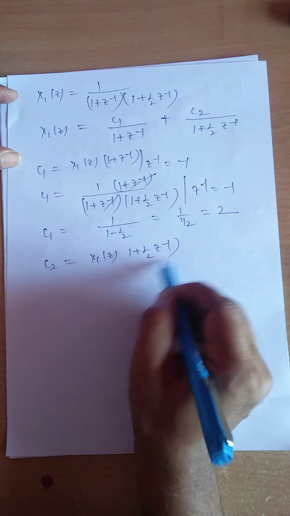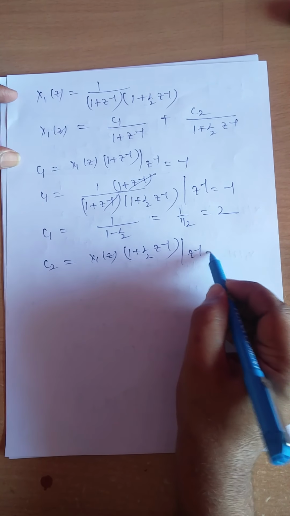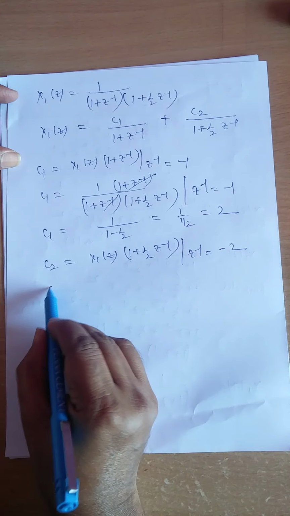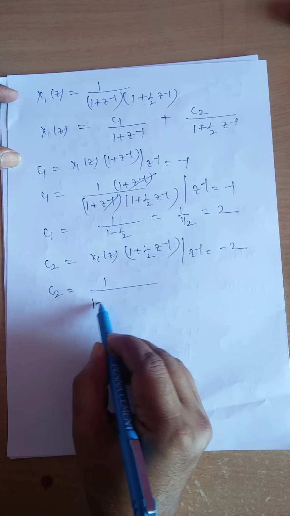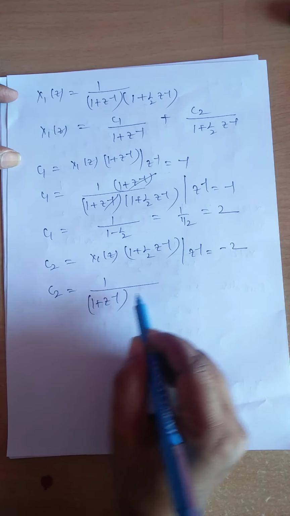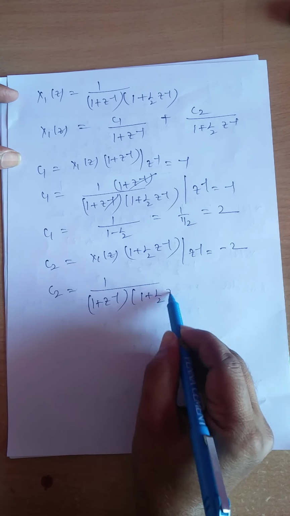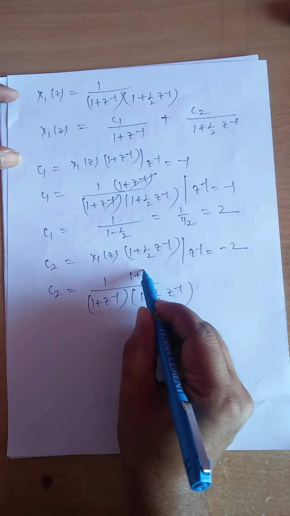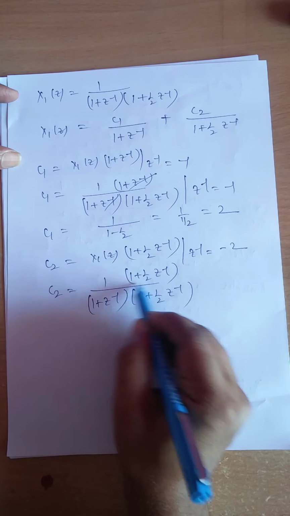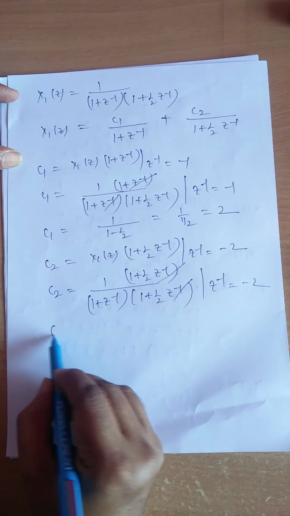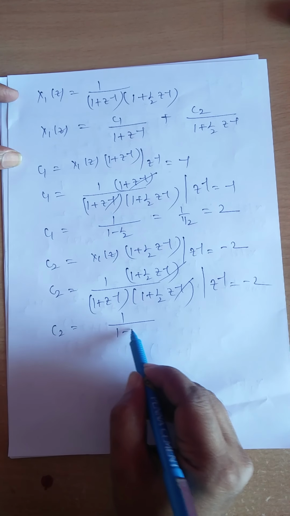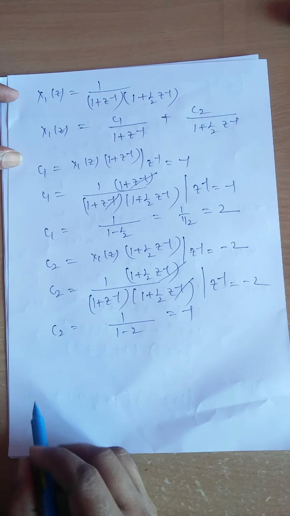Similarly, c2 is equal to x1 of z into the denominator of c2, 1 plus 1 by 2 z inverse, where z inverse is equal to minus 2. That is c2 is equal to 1 divided by 1 plus z inverse into 1 plus 1 by 2 z inverse, where z inverse is equal to minus 2. This will get cancelled. We get c2 is equal to 1 divided by 1 minus 2. The answer is minus 1.